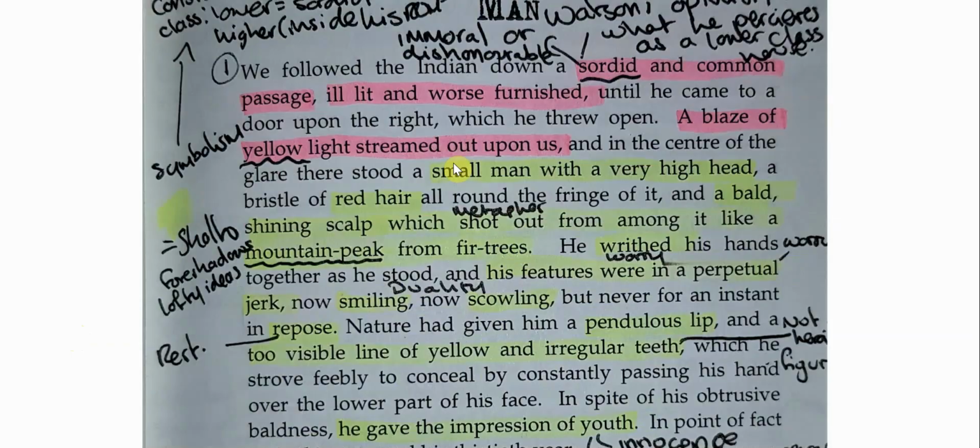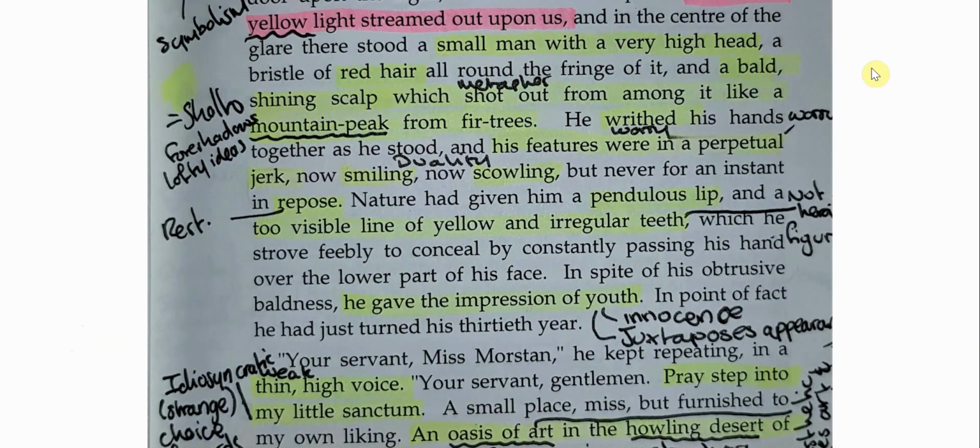So we're then given a description of Thaddeus Sholto, a small man with a very high head, red hair, bald shining scalp which shot out of it from among it like mountain peak from fir trees. And I want us to focus on this first. So we have this metaphor that his shining scalp shot out from his forehead, that it was out of place, his shining scalp. This talks about his head maybe being a little bit deformed, that his scalp is a prominent feature. One of the first things that you notice is the boldness of this man.